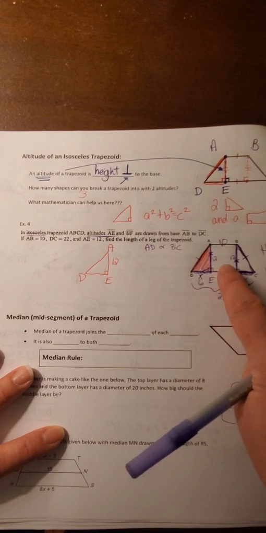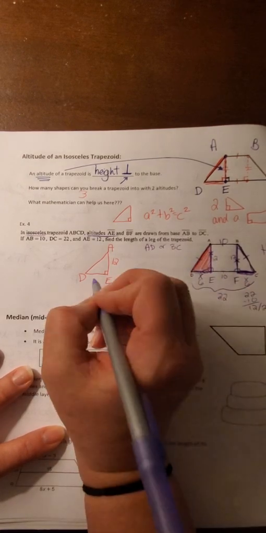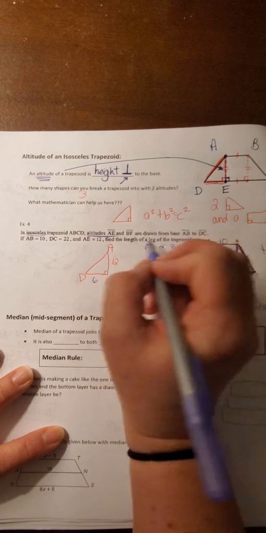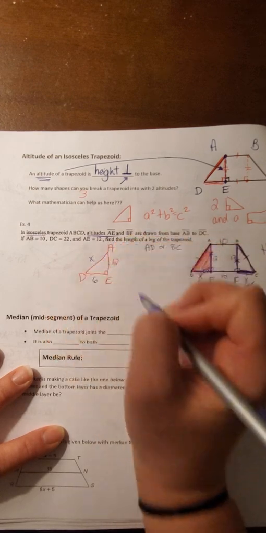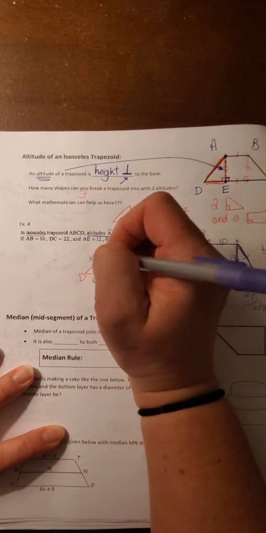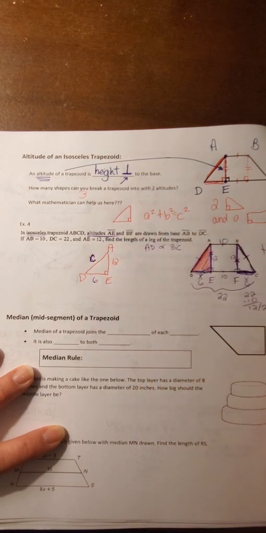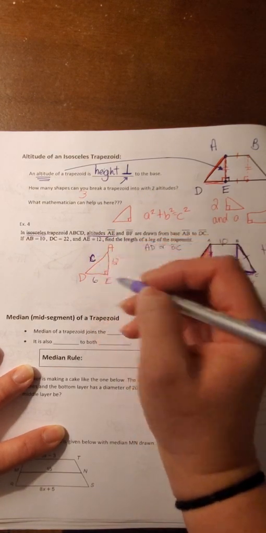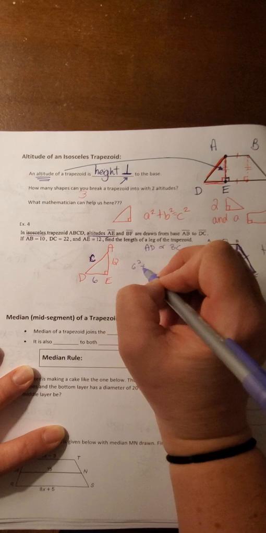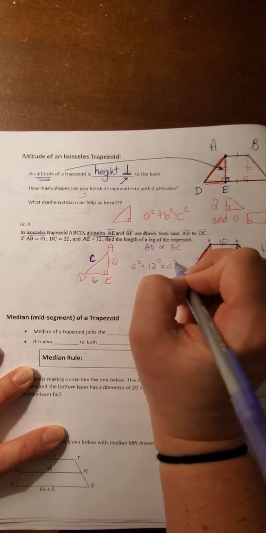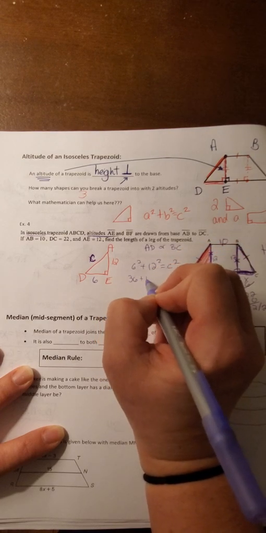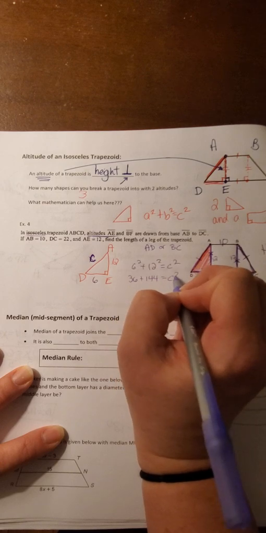So 6 squared plus 12 squared equals C squared. So if we're trying to find the length of the leg, I'm going to put another X there. If you want to put a C because you've already used the variable X, you can. But we're going to use the Pythagorean theorem. So you have 6 squared plus 12 squared equals C squared. 36 plus 144 equals C squared.